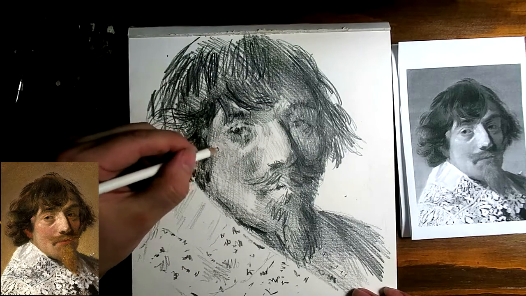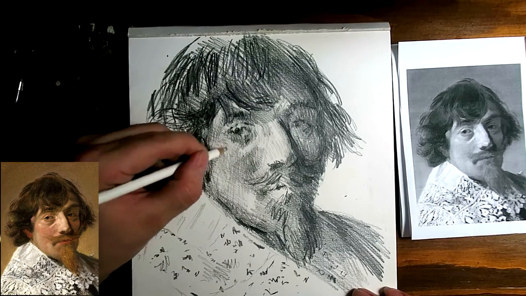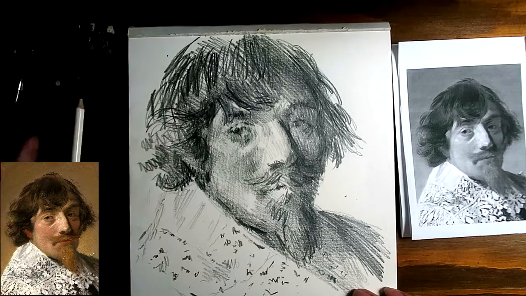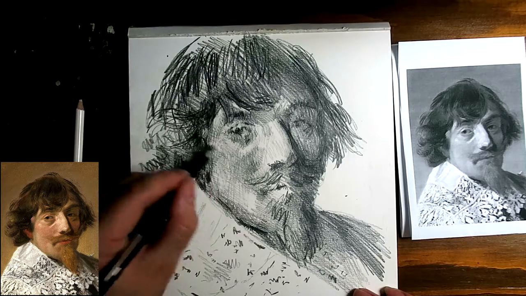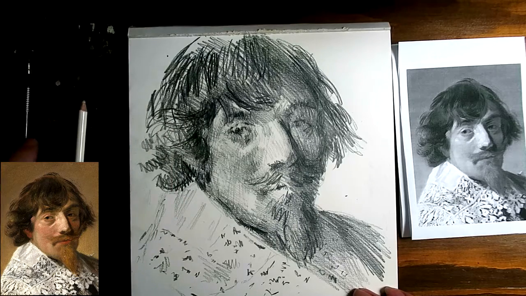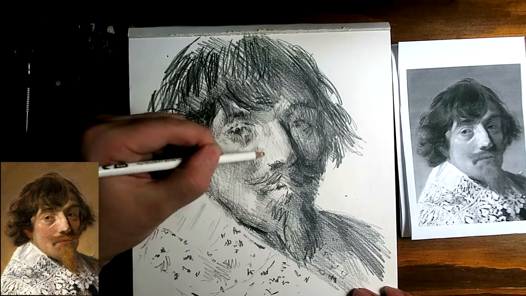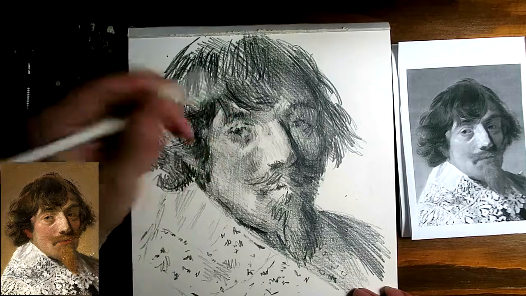I can work now a little bit. But it's not the kind of drawing actually for this, perhaps, but a little bit of experimentation.